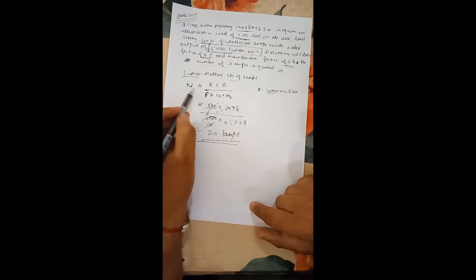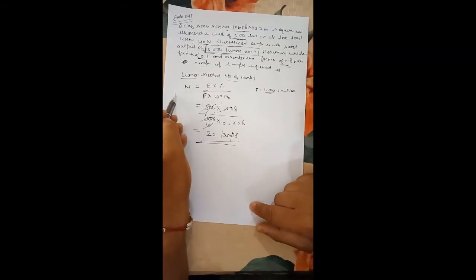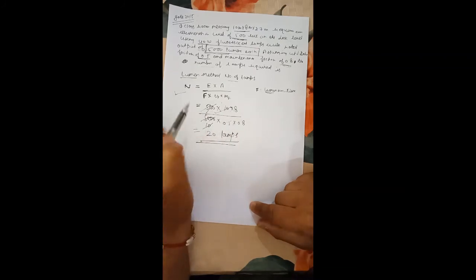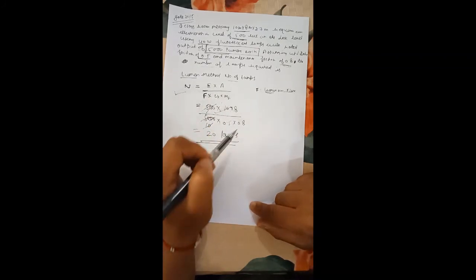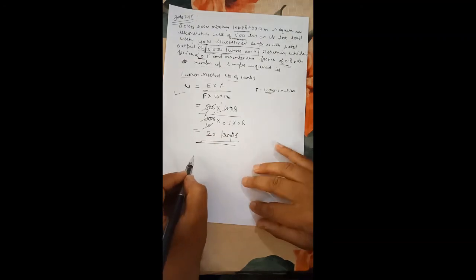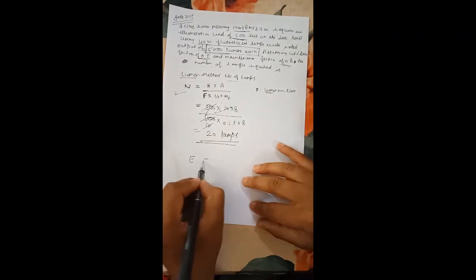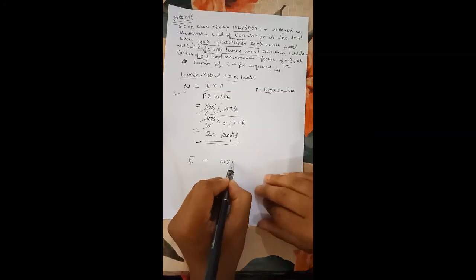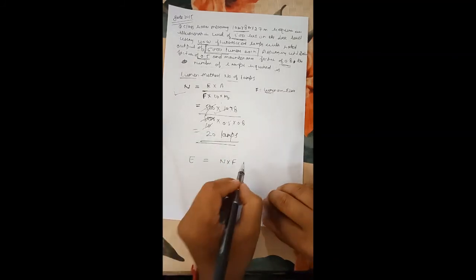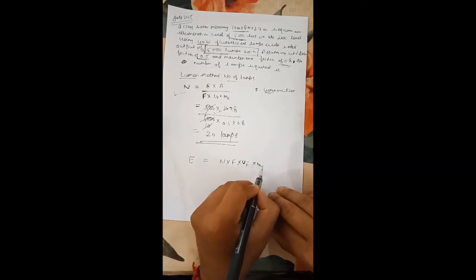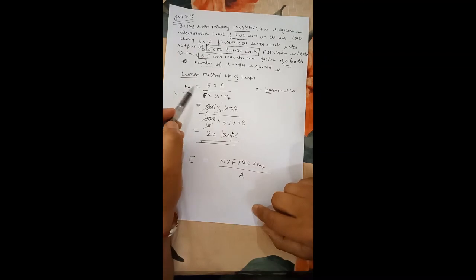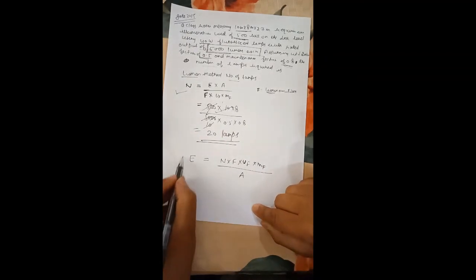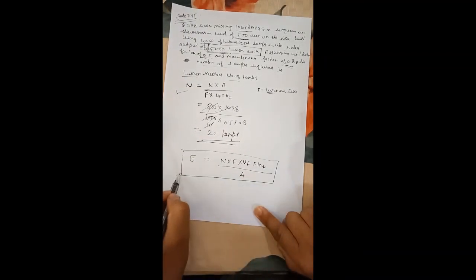If the number of lamps is asked, then we use this formula. If illumination required is asked, then we change the formula and it becomes E is equal to N into F into UF into MF divided by area.